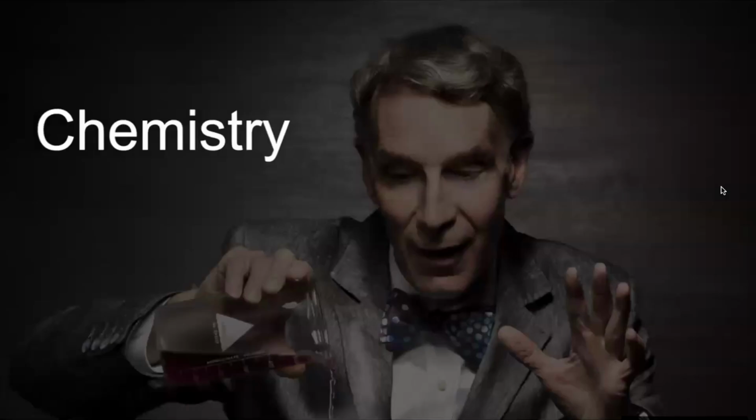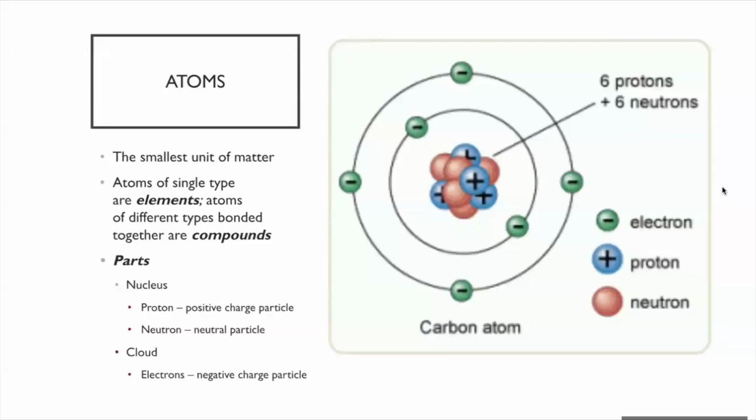Ready. The next section we'll be going over is chemistry. The first topic within chemistry is atoms. Atoms are the smallest unit of matter. Atoms of a single type are called elements, such as carbon. Atoms of different types bonded together are called compounds.